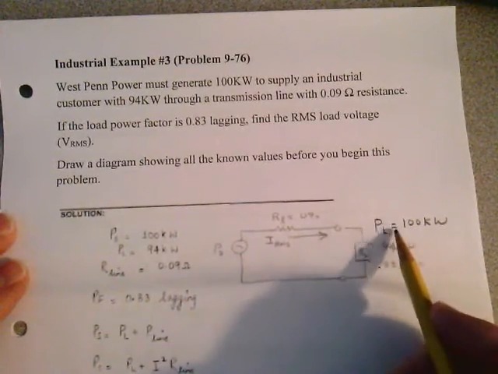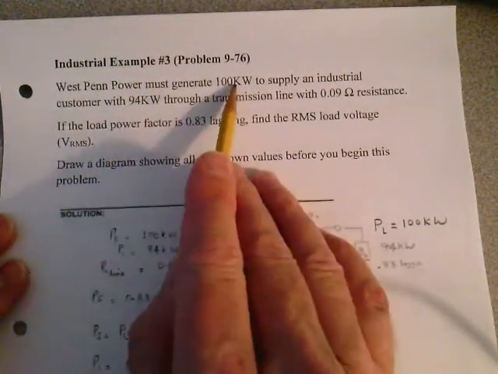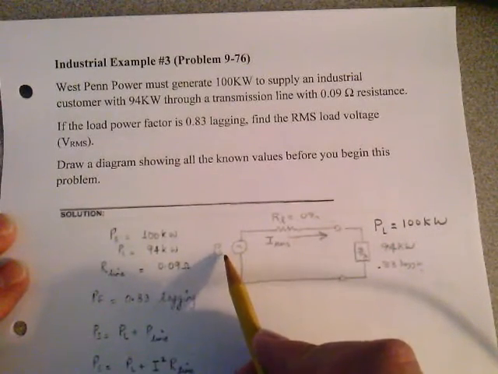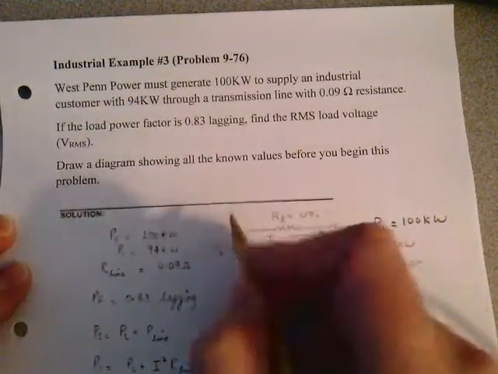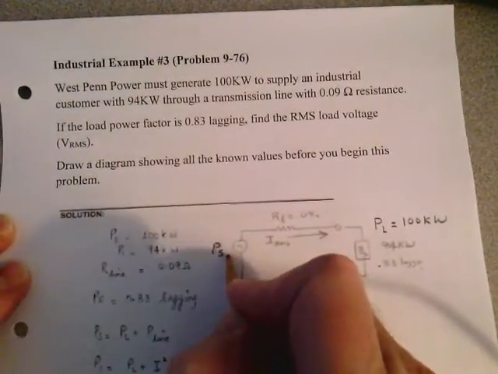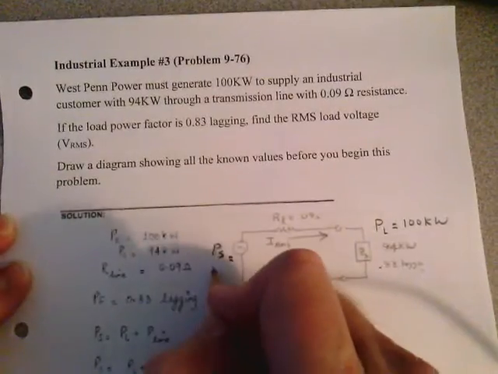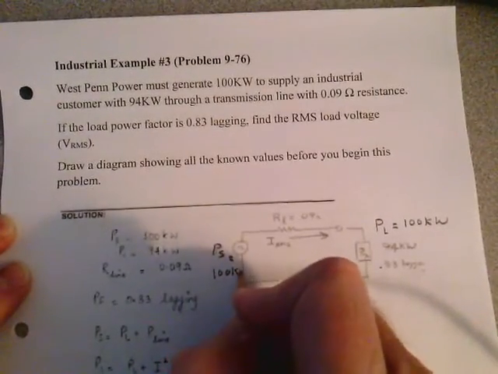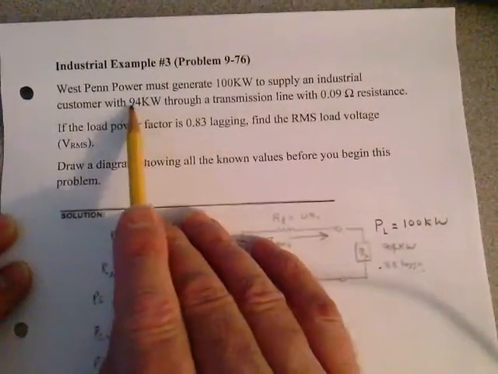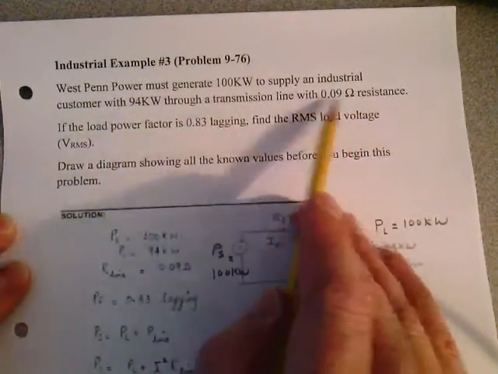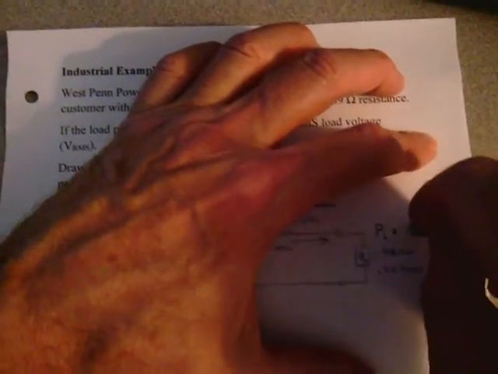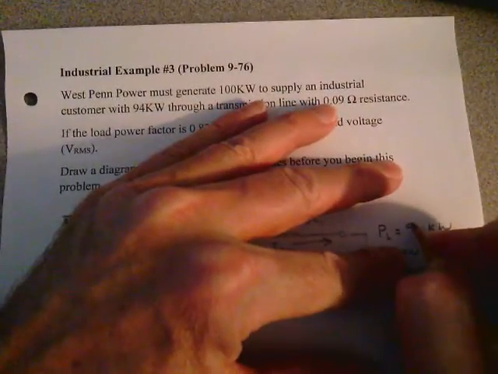I'm sorry. Let's take a look at this. West Penn Power must generate. So the power they must generate out here, the power at the source, they give you the power at the source. So this power at the source is equal to 100 kilowatts. And they have to supply 94 kilowatts through the transmission line to the customer. So what they have to do out here is supply 94 kilowatts.